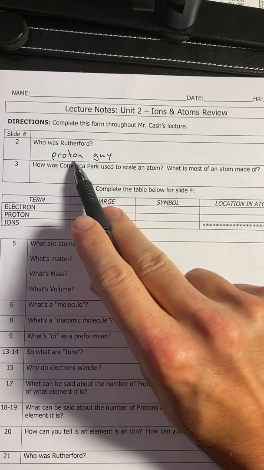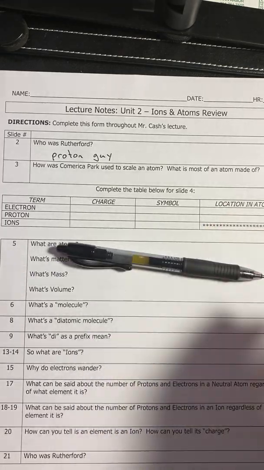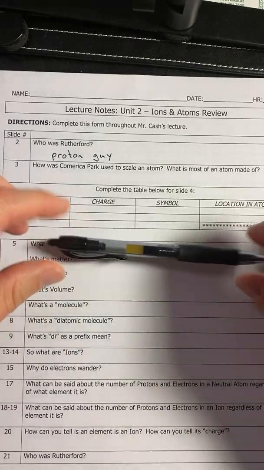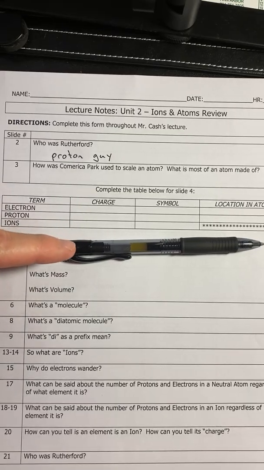Turns out those were the protons, and sometimes particles can just make their way through. So this is probably made up of mostly empty space. That's crazy, right? If you've got a solid piece of gold, one would think this is solid. But it turns out that the vast majority of everything that exists is just empty space. This pen, hey, Cash, what are you talking about? How could that mostly be empty space? I see it, it's taking up space.